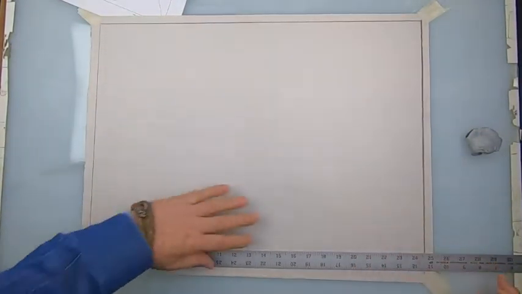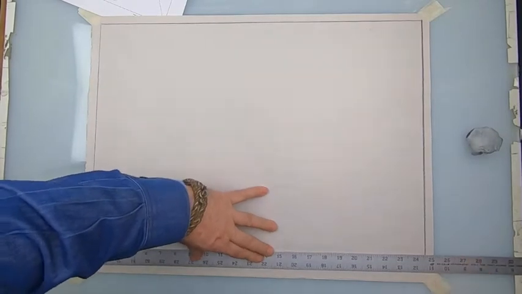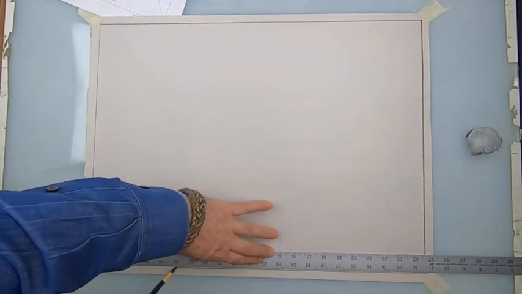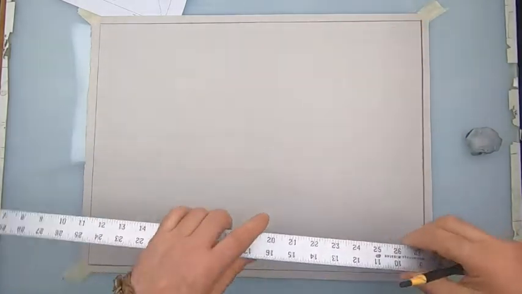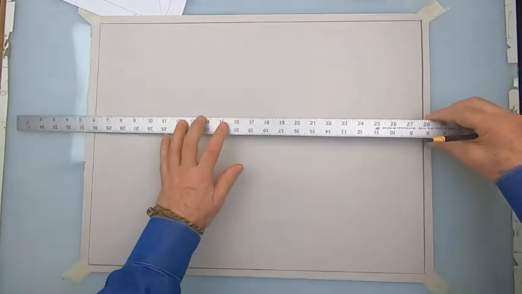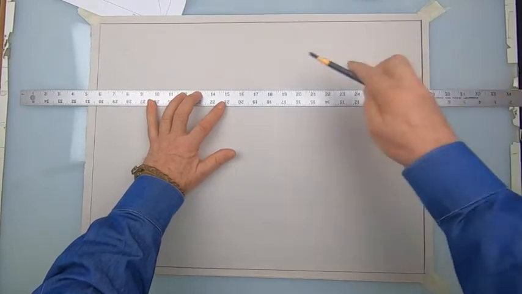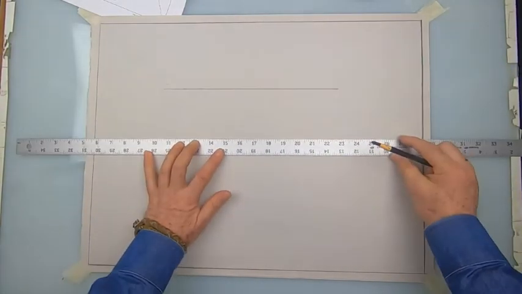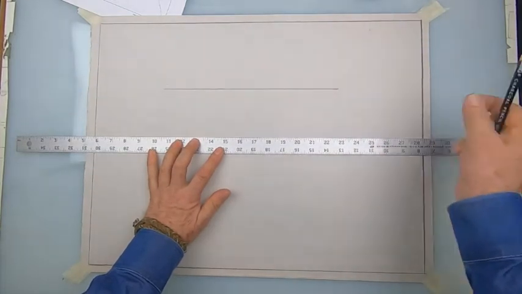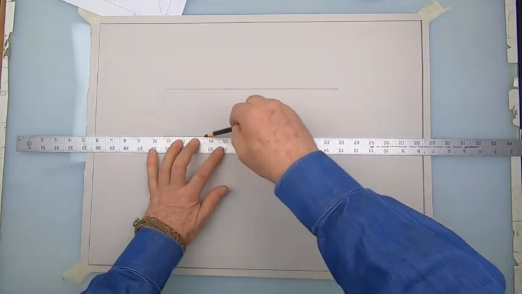And you want to draw nice and light, not too heavy, because this is just the design schematic for the rendering. Okay, so we have the outside perimeter done, and now I'm going to establish the back plane of the space.